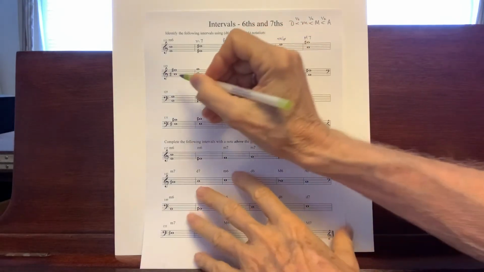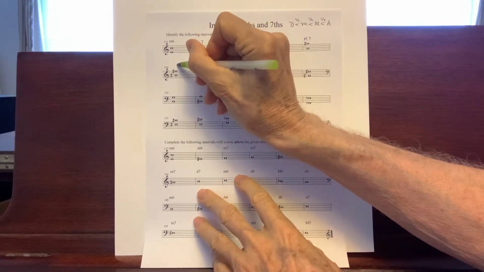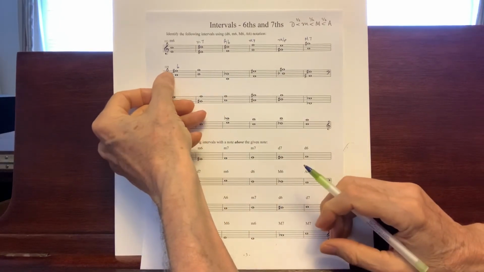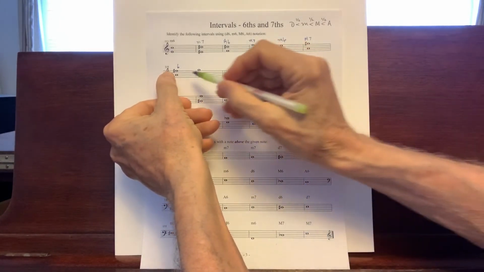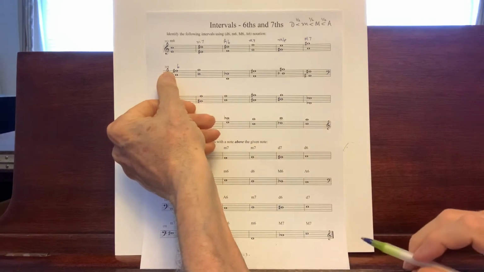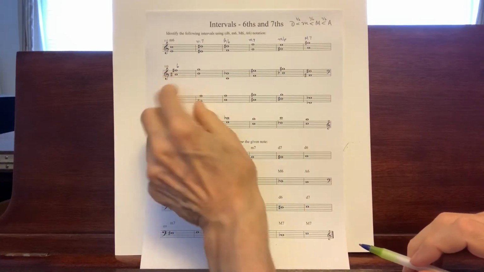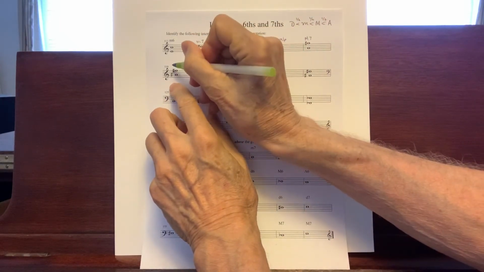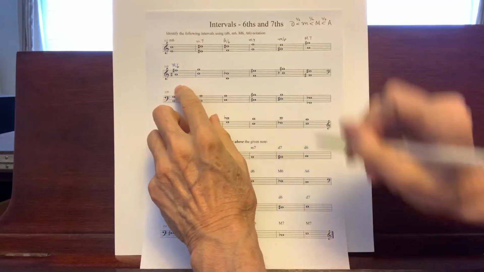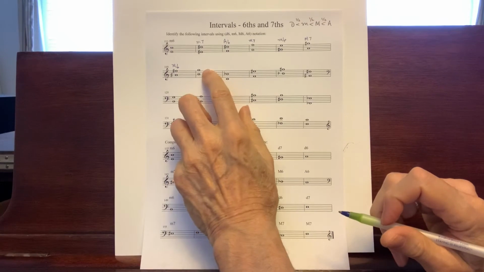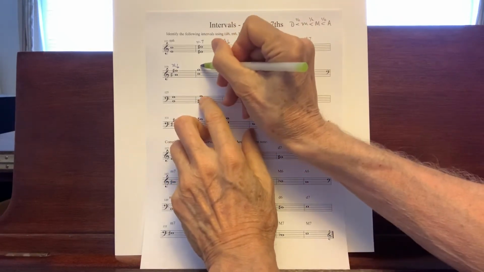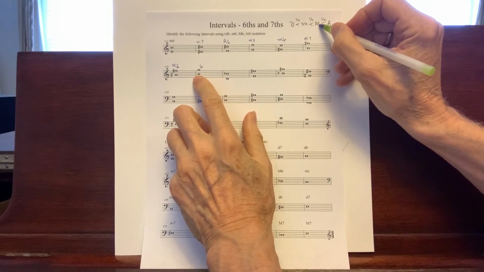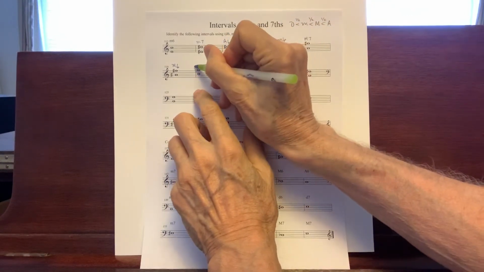All right, what's A sharp to F sharp? Well, it's some kind of 6th. There is no A sharp scale, so let's get rid of that sharp on the bottom. And I know that A to F sharp is a major 6th. Therefore, if I raise the A up a half step, it becomes a minor 6th. And what's B to G? Well, it's a 6th. I know that B to G sharp is major, therefore B to G is minor.